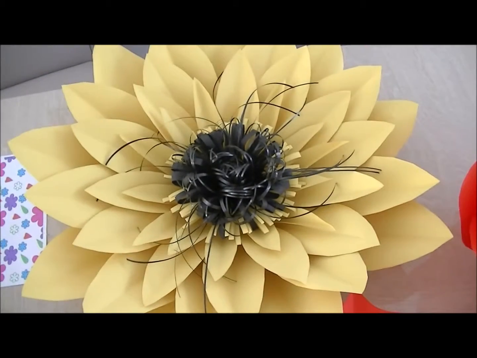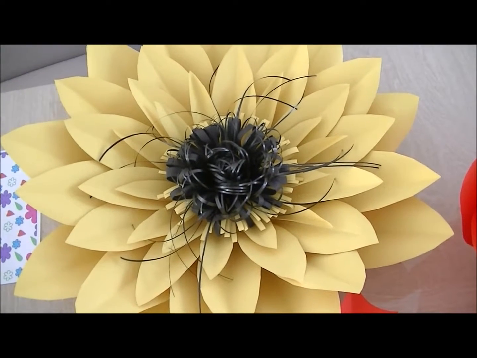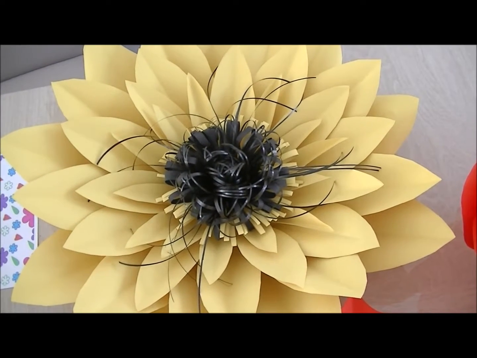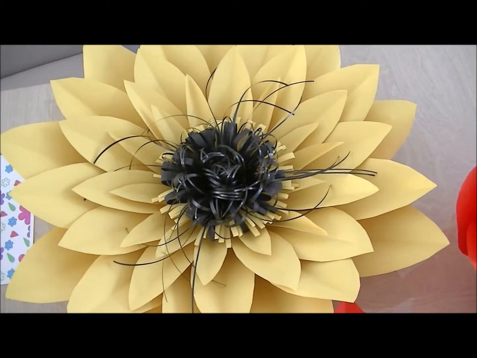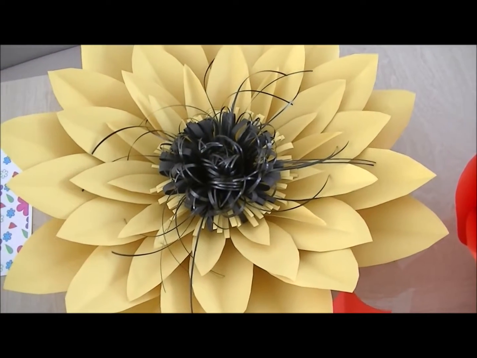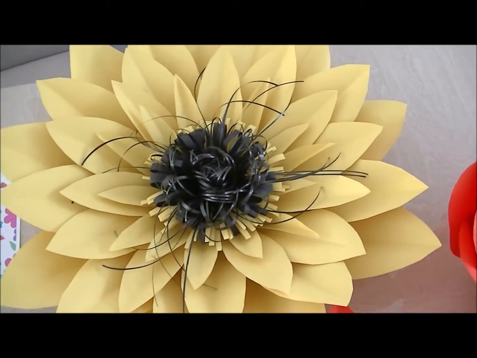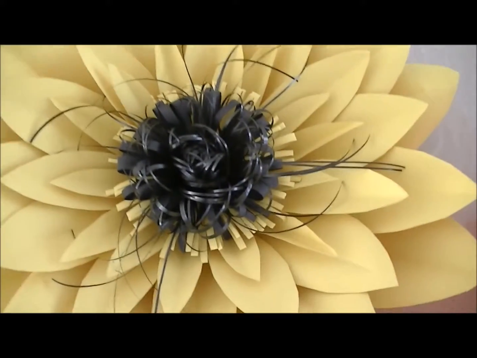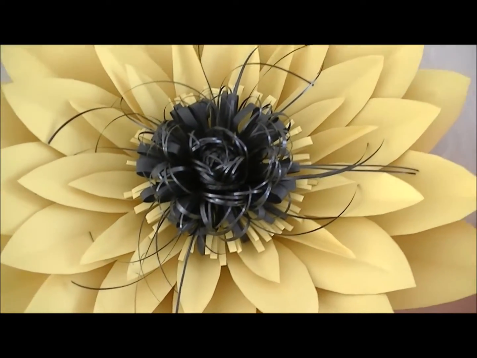So with this daisy, you download the template, you print it onto plain card or coloured card, and then all you have to do is cut it out and then follow the step-by-step videos. So this is the daisy, and this is one of my favourite ones. I love this because I think the drama of that central bud is just so stunning.